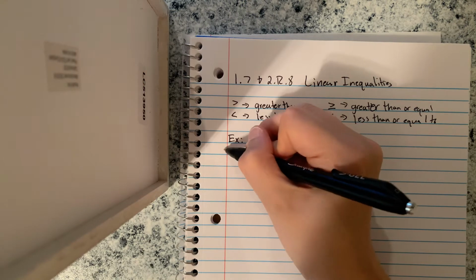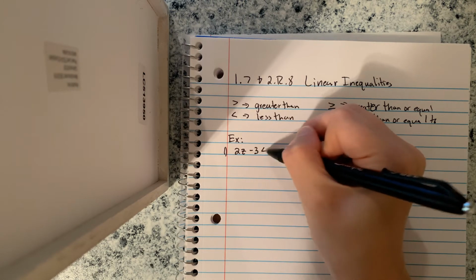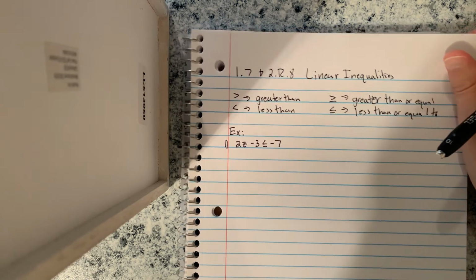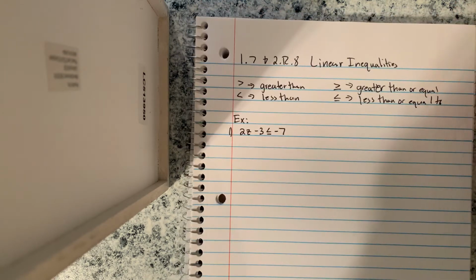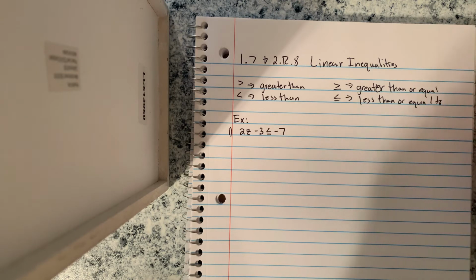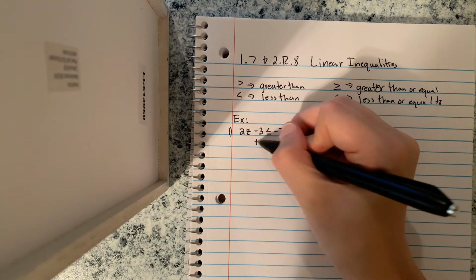So for number 1, 2z minus 3 is less than or equal to -7. Okay, so these work just like our equations, so you're not going to do much different. You want to solve and get z by itself. There's only one difference with it, really, and we'll see it whenever it comes up. So normal stuff, you keep the sign as you're going down.